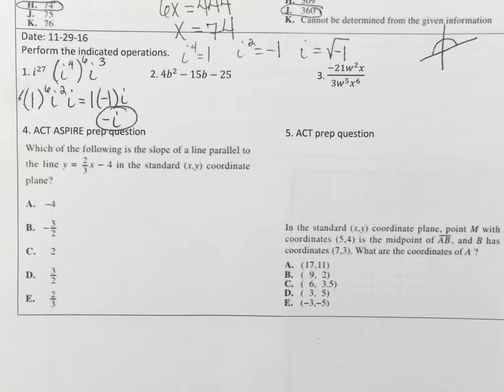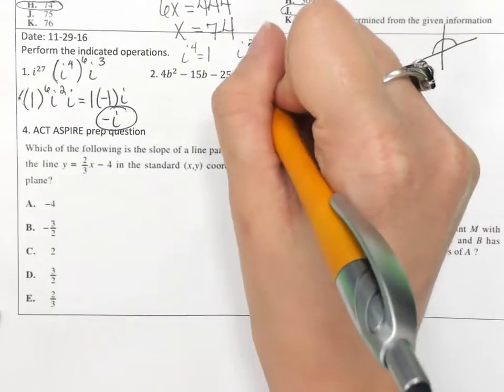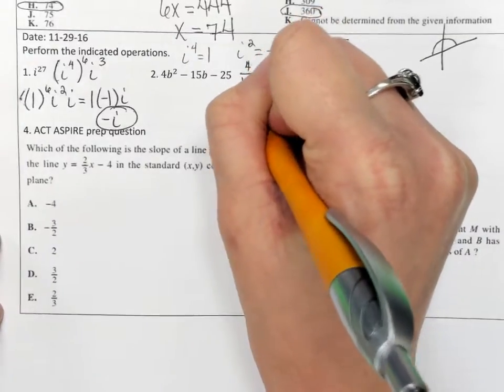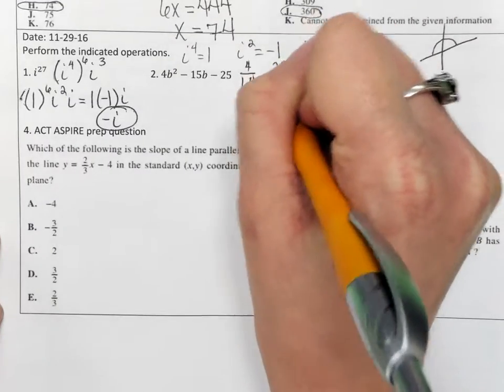All right, number 2. Always ask yourself to find the GCF first because it'll make your life easier if there's a GCF. Plus, if you don't find the GCF, you're probably not going to see that as an answer choice, okay? So, does this have a GCF? No, not between all of them. So now we got to do factors of 4 and factors of 25.